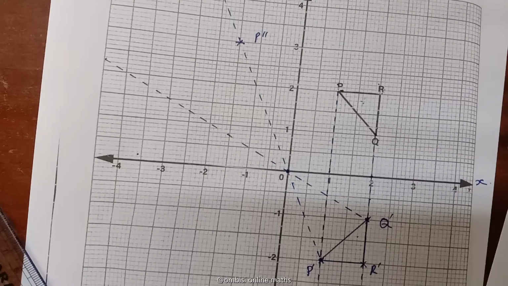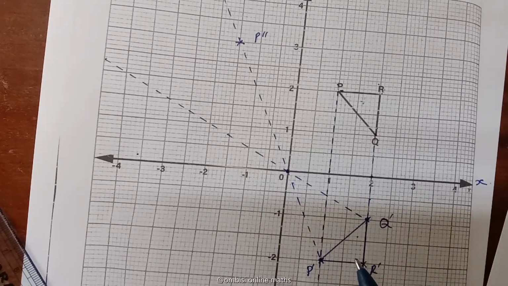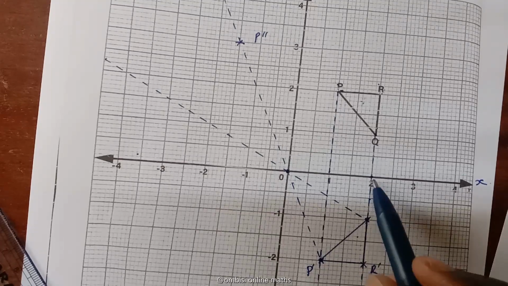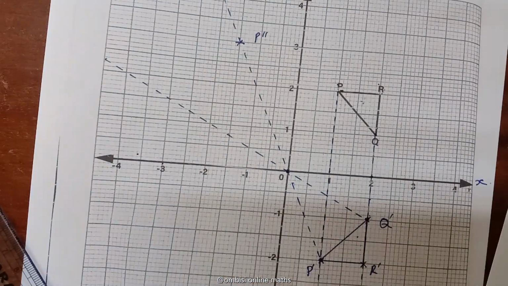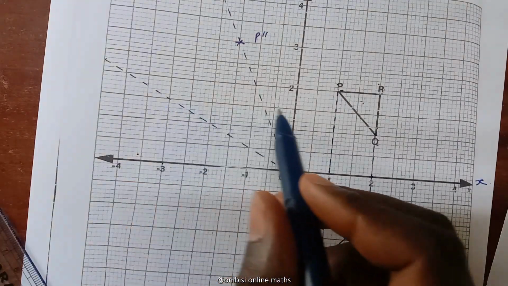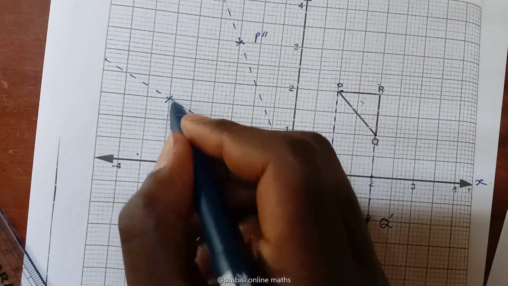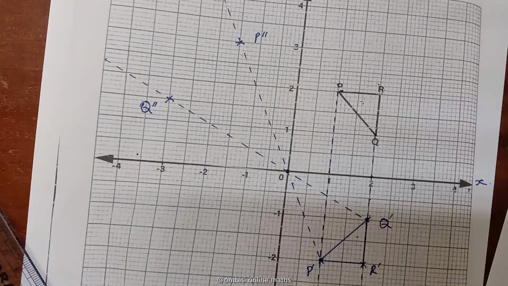by 1.5. So if you take 2, you multiply it by 1.5, it becomes 3. And if you take 1 on this other side, you multiply with 1.5, it becomes 1.5. So where negative 3 meets 1.5, at this particular place is where we have Q double prime.